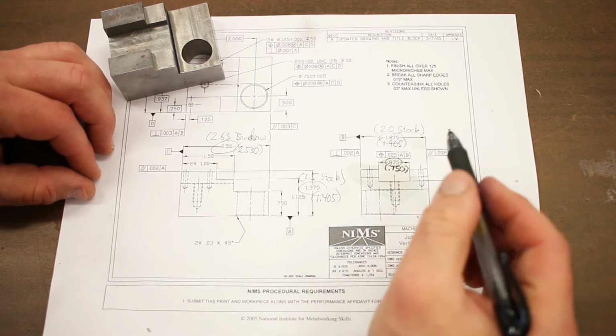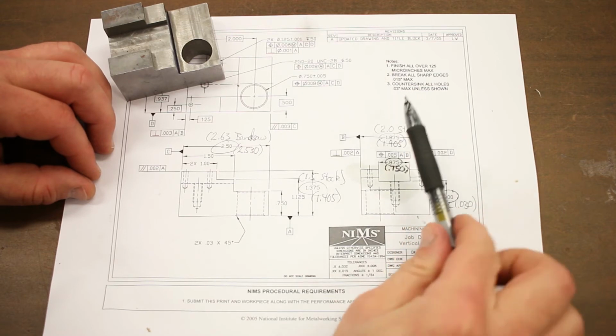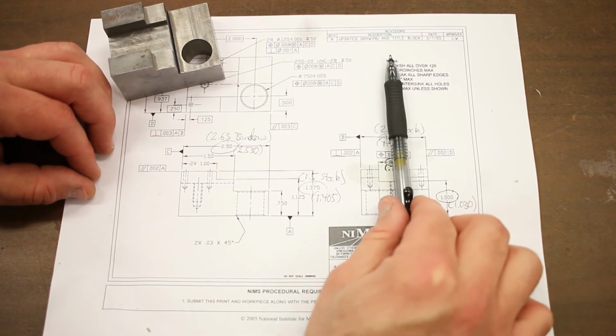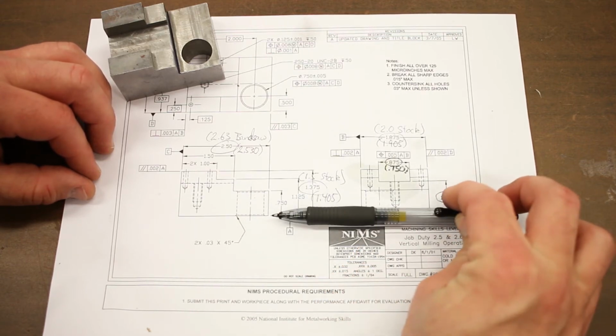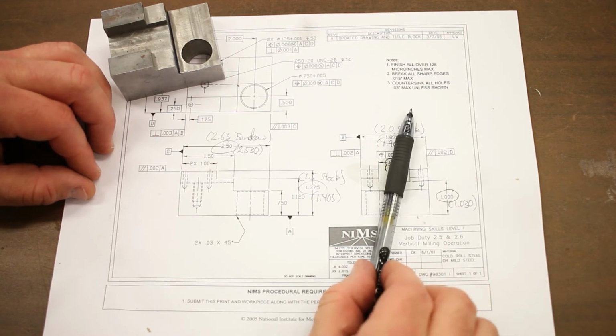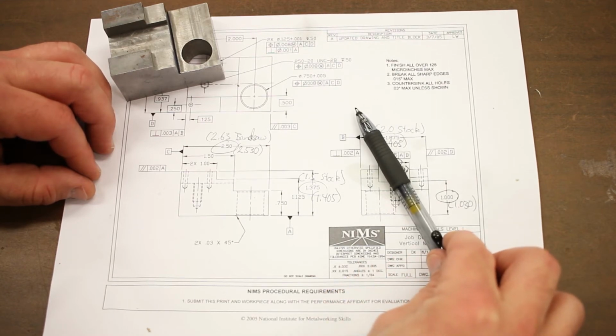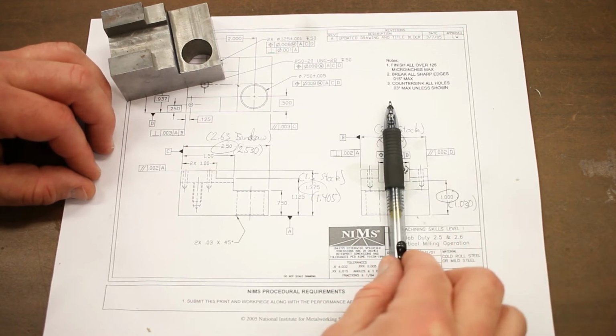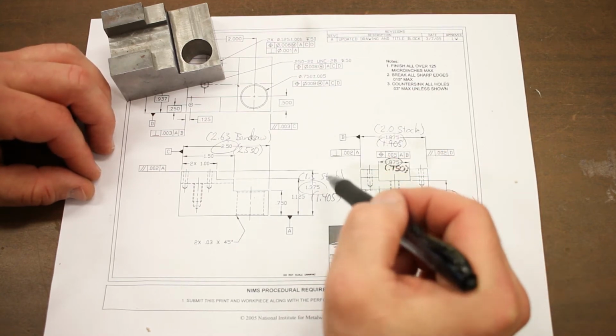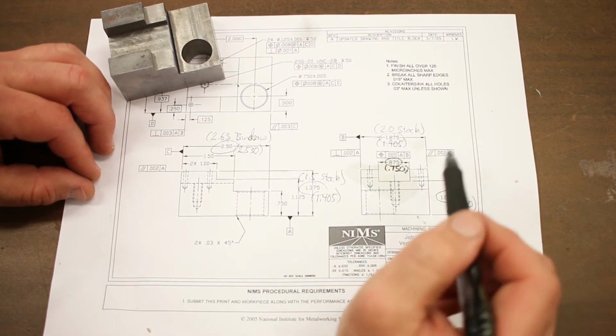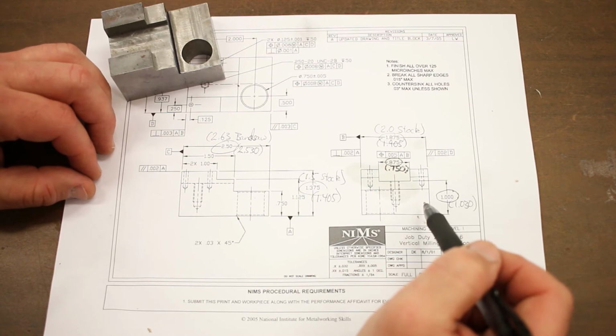The datum A callout means that they want the center plane of the slot to be perpendicular to the bottom of the part. They don't want the slot going off at some weird angle. They want the sides of the slot to be straight up and down. Okay, so keeping all of that in mind, let's talk about our strategy for machining this thing.